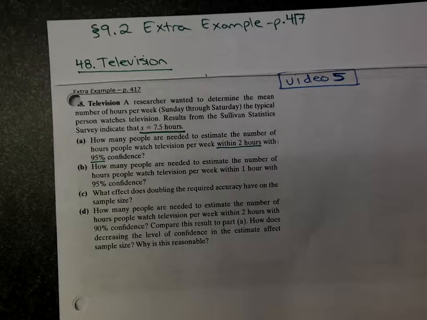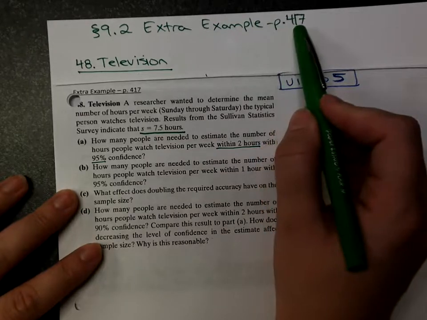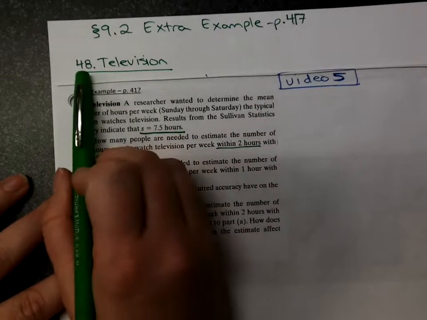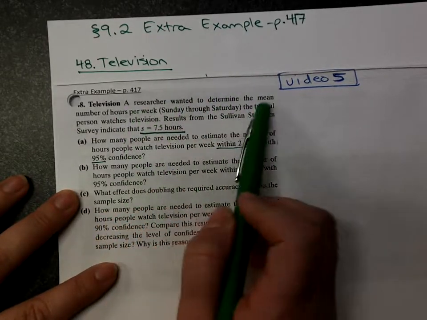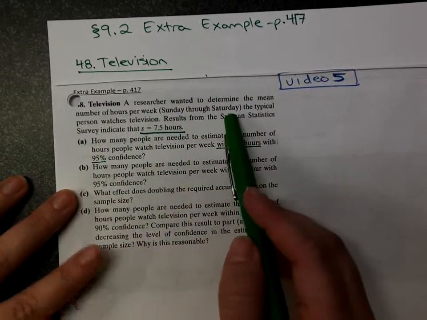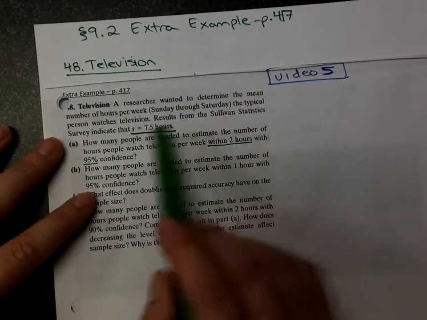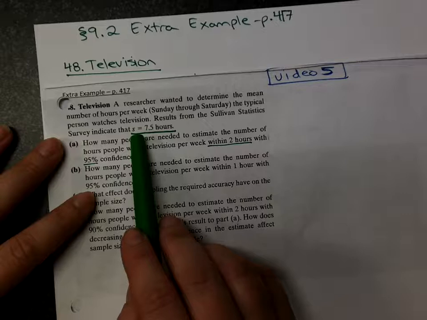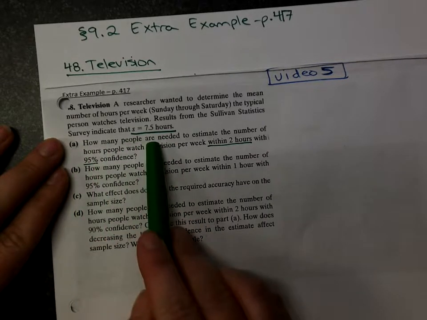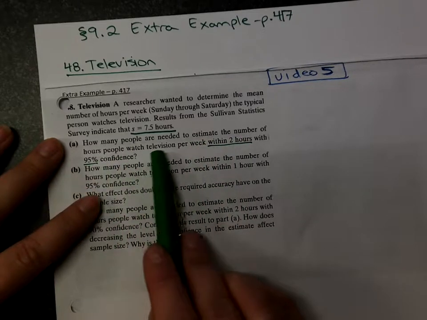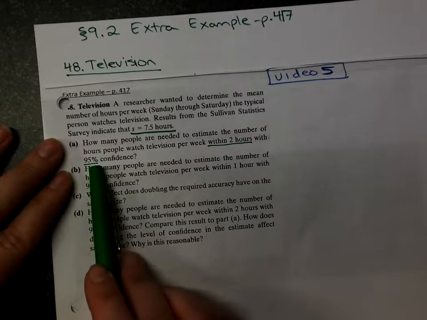Alright, this is section 9.2, the very last extra example, which is from page 417 of the textbook, number 48 in the exercises about television. A researcher wanted to determine the mean number of hours per week, Sunday through Saturday, the typical person watches television. Results from the survey indicate that the sample standard deviation is 7.5 hours. Part A. How many people are needed to estimate the number of hours people watch television per week within 2 hours with 95% confidence?